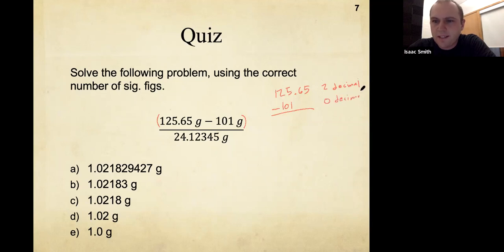And when we're doing addition and subtraction, the answer is significant to the number of decimal places of the least number here, right? So 0 is less than 2, so that means our answer is going to be significant to 0 decimal places, okay? So what you do is just go through this calculation on your calculator, okay?